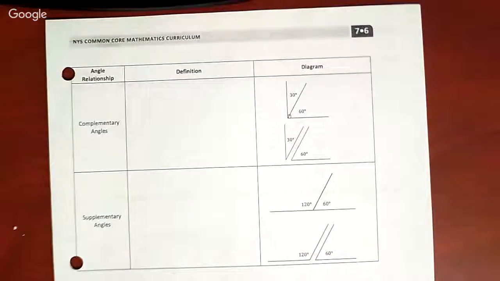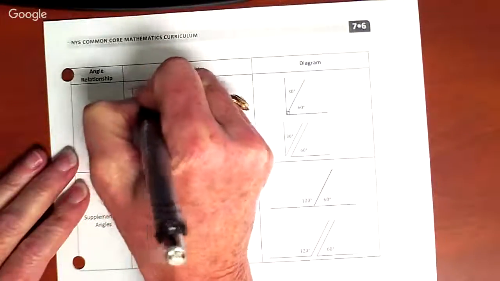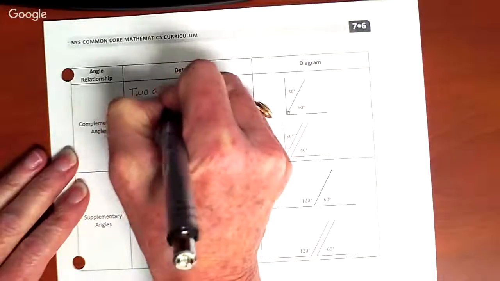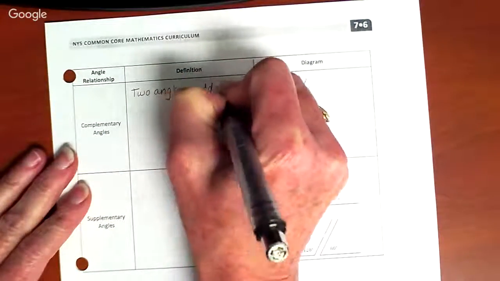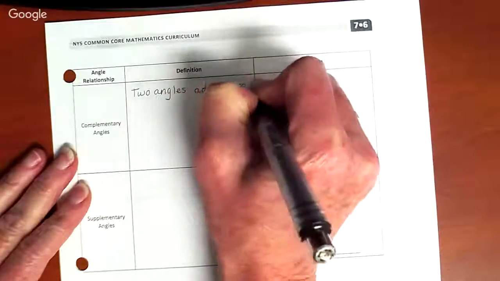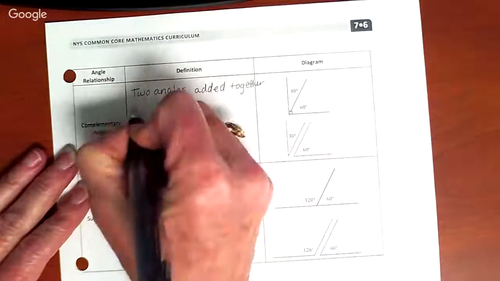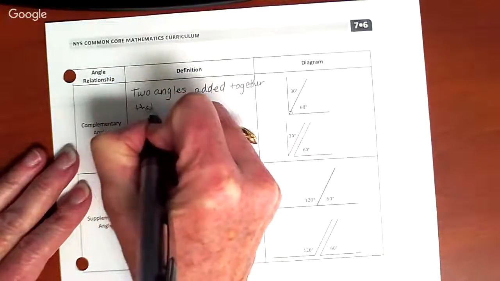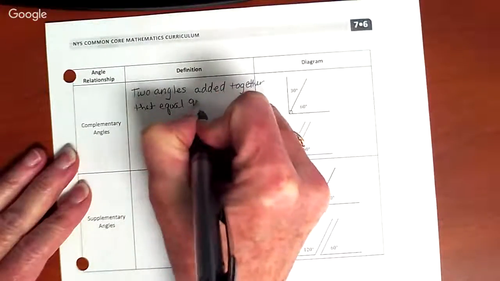So next, our lesson for the day is complementary angles. So we have two angles added together that equal 90 degrees.